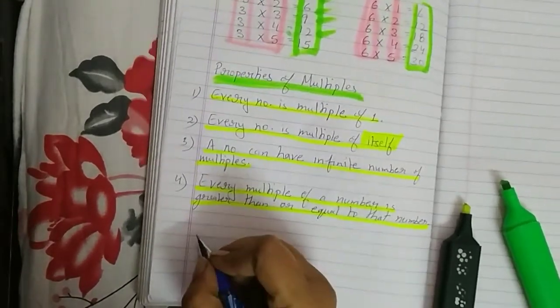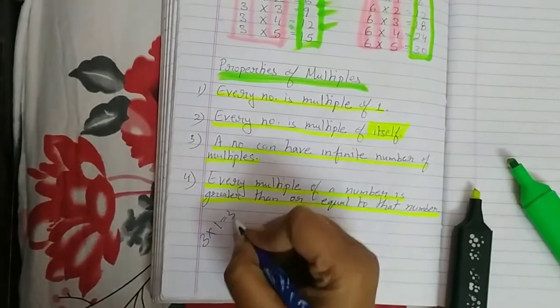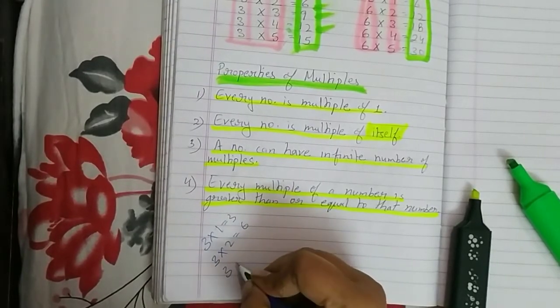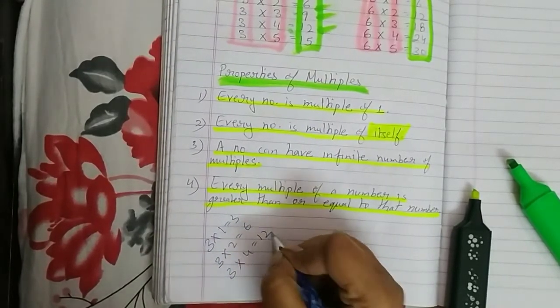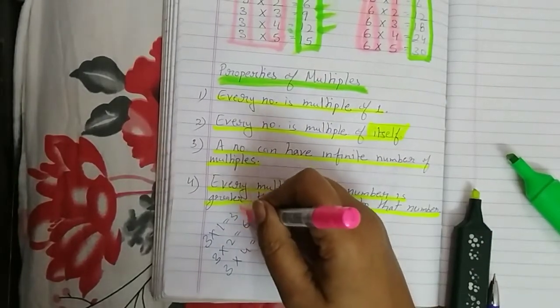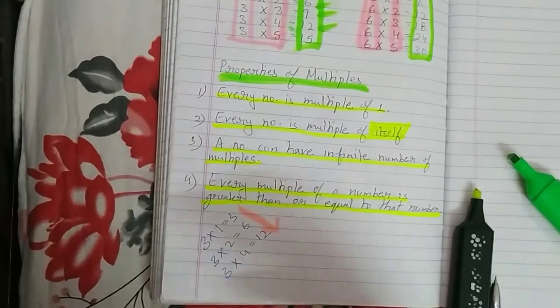Like I'm writing here. 3 into 1, 3. 3 into 2, 6. 3 into 4, 12. Children, you will see here that on each step, the multiple is getting bigger.